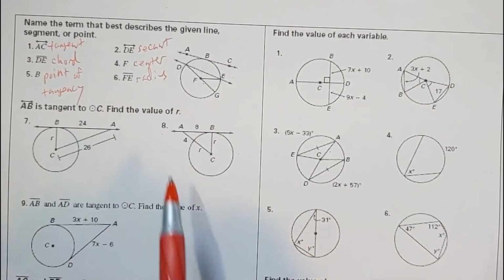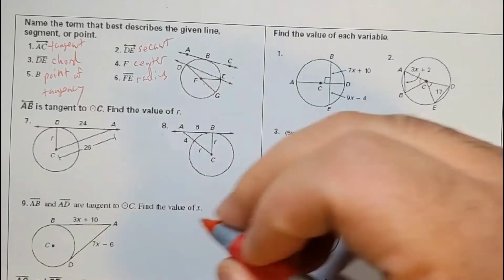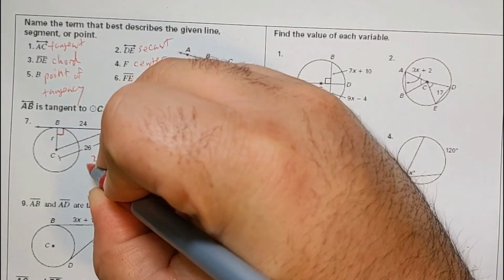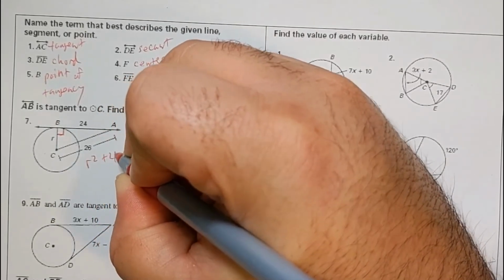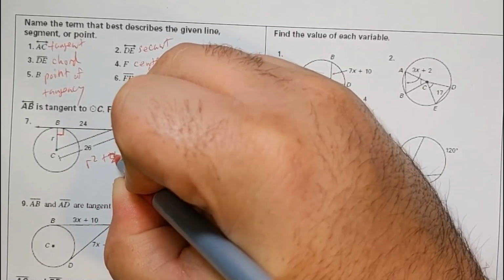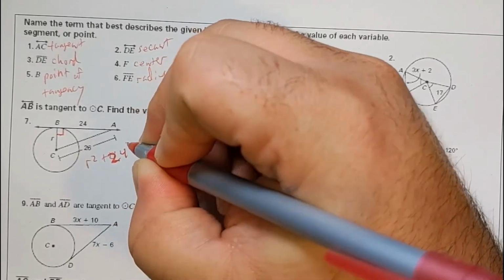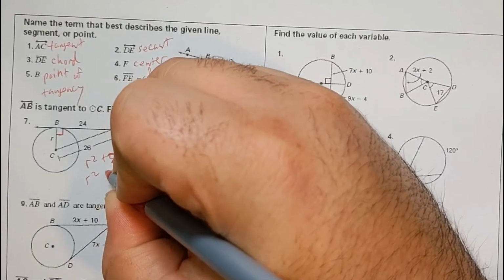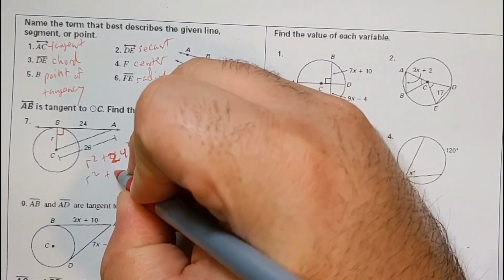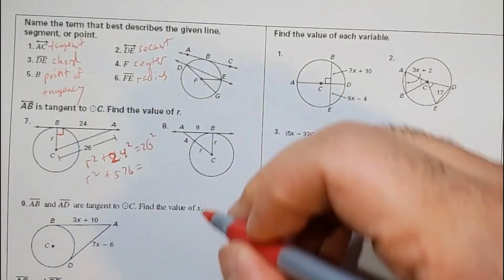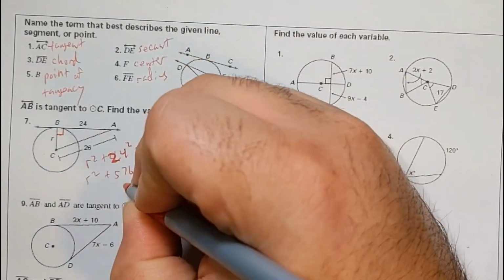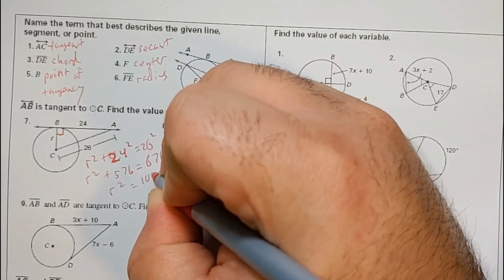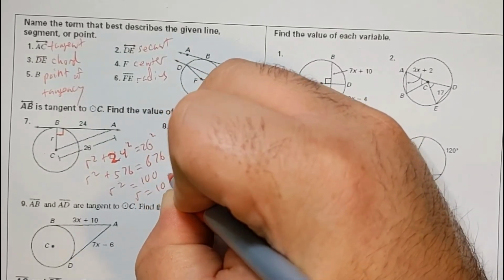Next problem right here. If you look at it, it's just a right triangle, which means Pythagorean theorem again. So it's going to be r squared plus 24 squared equals 26 squared. So r squared plus 576 equals 676. And then you subtract 576 from both sides, and you get r squared equals 100. So that means r has to be 10.